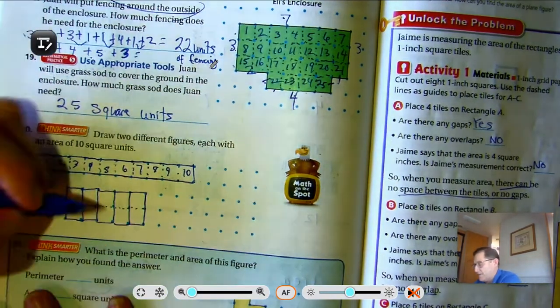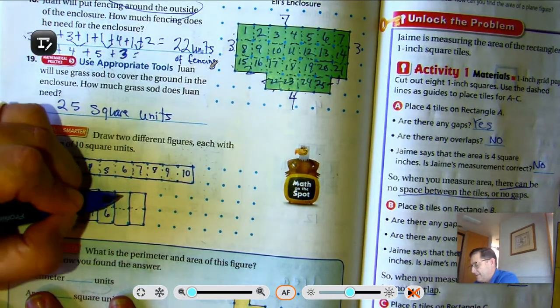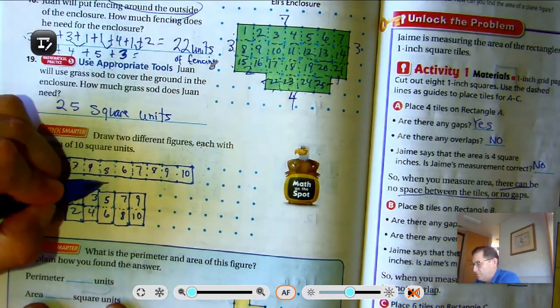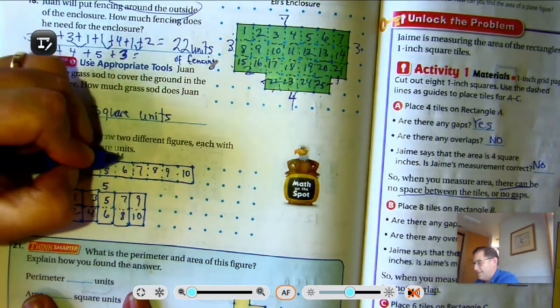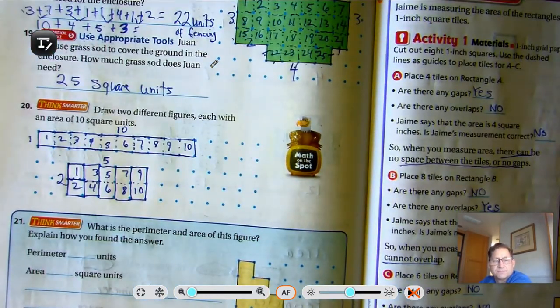So all I did was count by twos. 1, 2, 3, 4, 5, 6, 7, 8, 9, 10. So a 2 by 5 and a 1 by 10 would give me 10 square units.